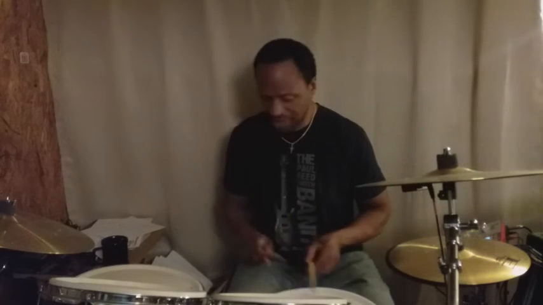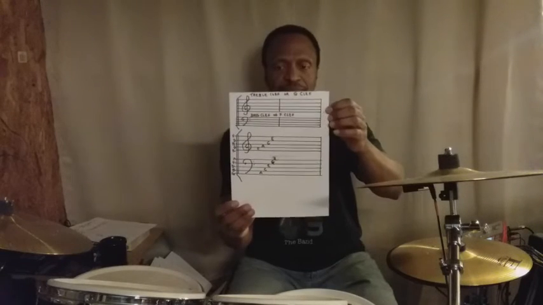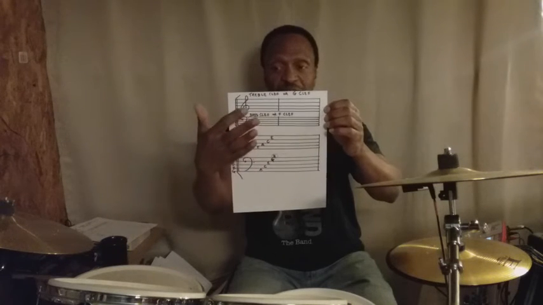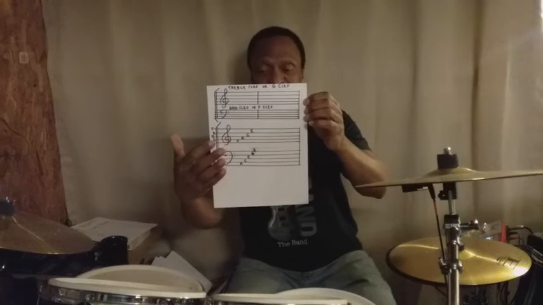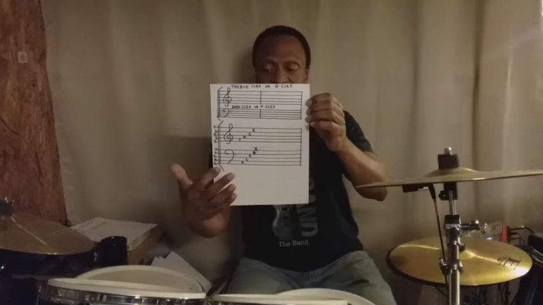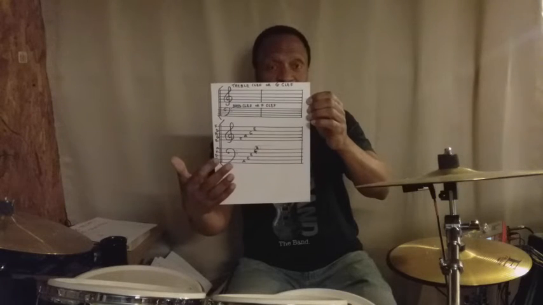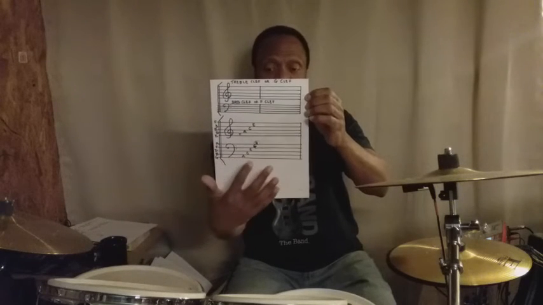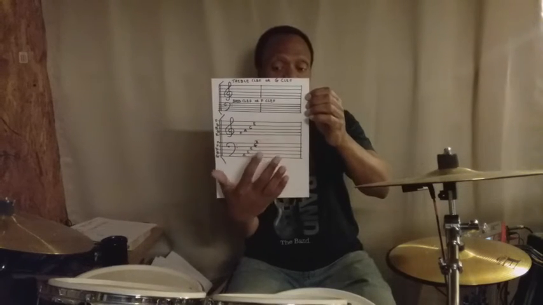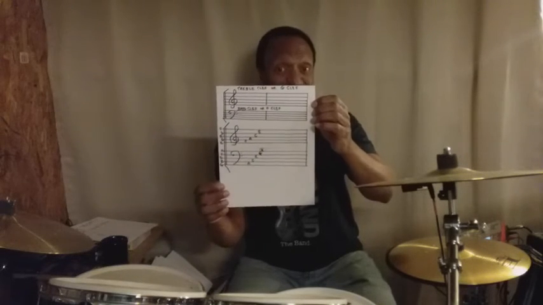Hold on. Let me get my sheet of paper. This is what I'm talking about. Treble clef, or the G clef, because it curls around the G. F-A-C-E. Every good boy does fine. Bass clef: Good boy does fine. Always. Great big dogs fight animals. All cows eat grass. Some people might say something else, but don't worry about that for now. Stick with all cows eat grass.